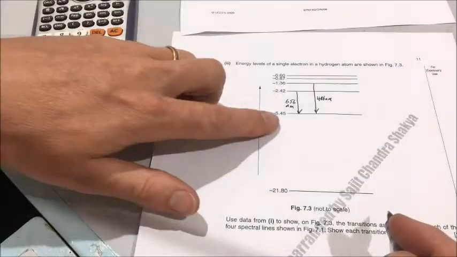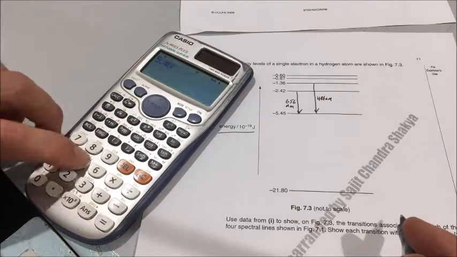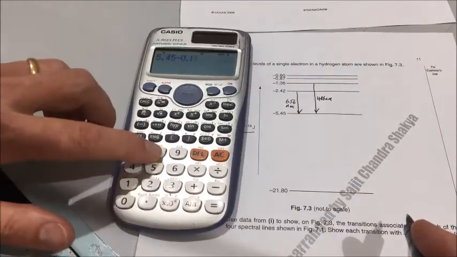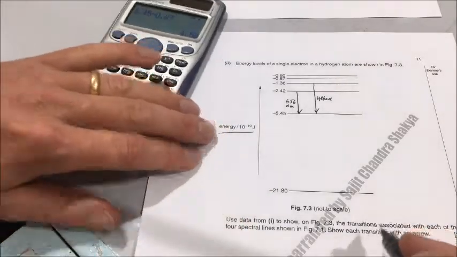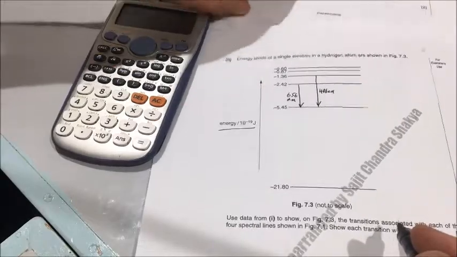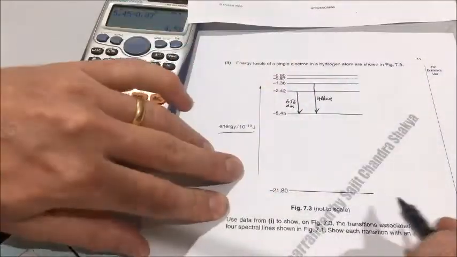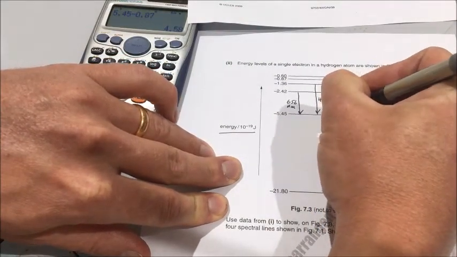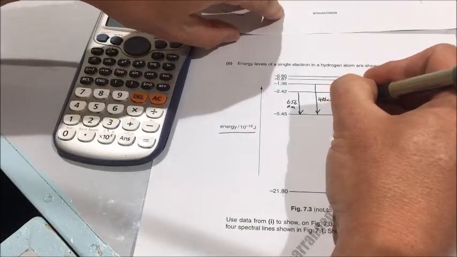So we'll go from this one to the next one. 5.45 minus 0.87 equals 4.58. Is it there? Yes, it's there, so it's 434. So that is that one. And I can guarantee the last one must be that, mustn't it? It must be. So 4.58 is 434 nanometers.